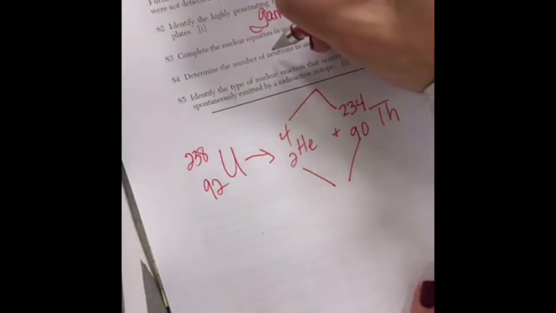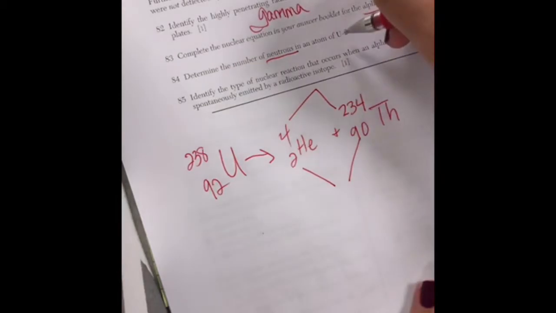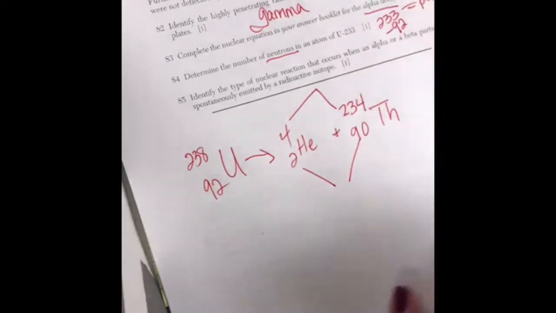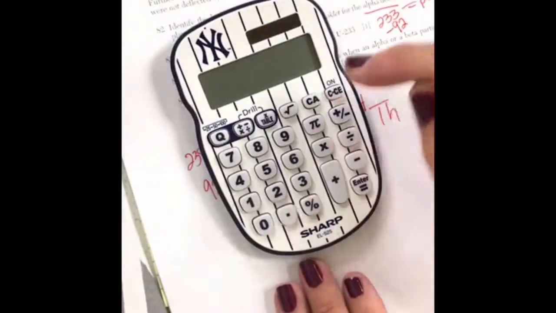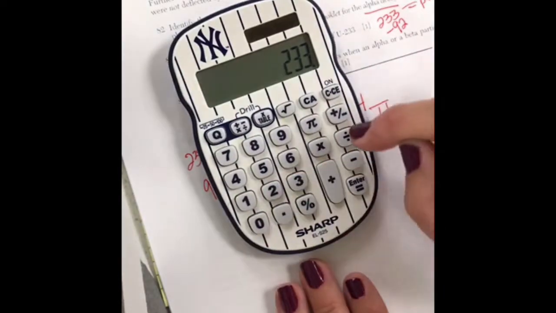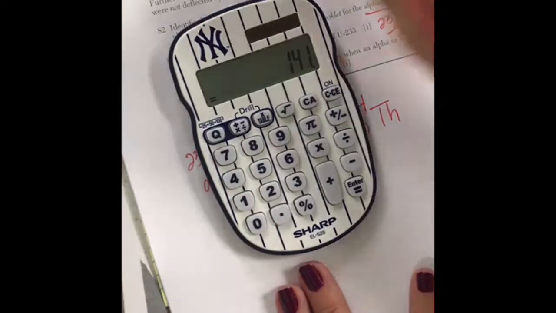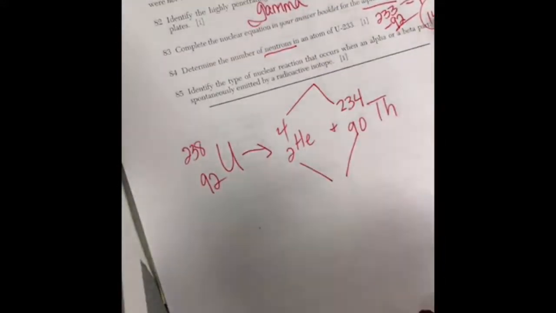And then determine the number of neutrons in an atom of uranium-233. So 233 is the mass. The mass is equal to P's plus N's. So if I subtract out the P's, so I just said 92 P's. So 233 minus 92, that's 141 neutrons. That's how many neutrons there would be.